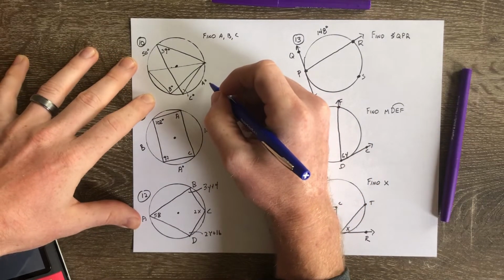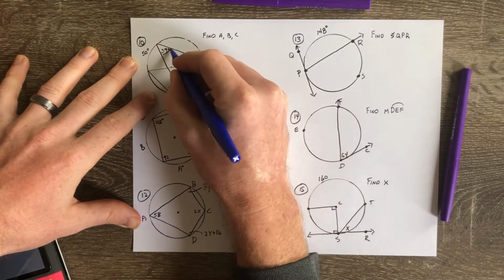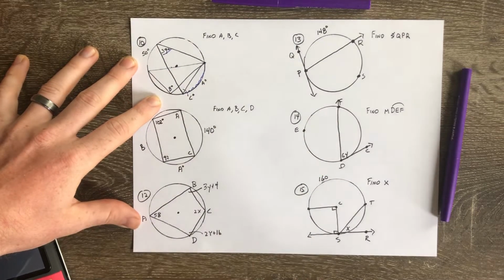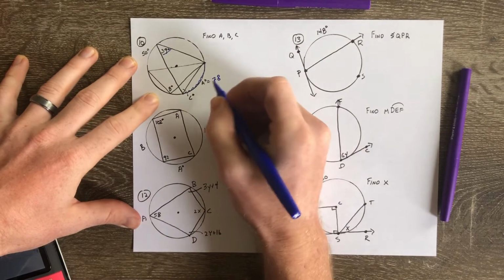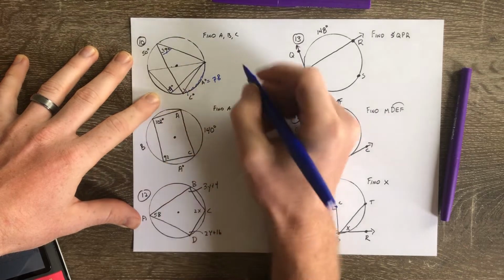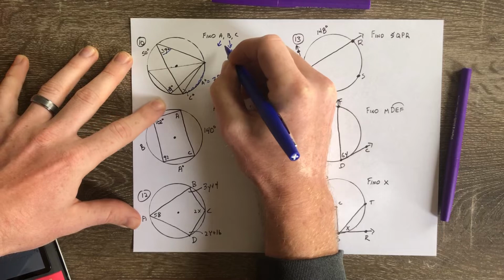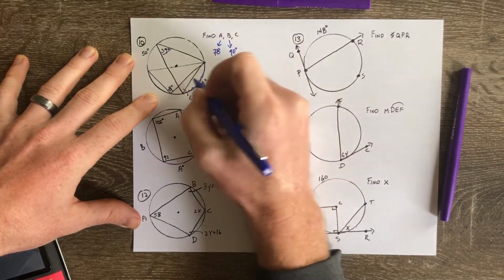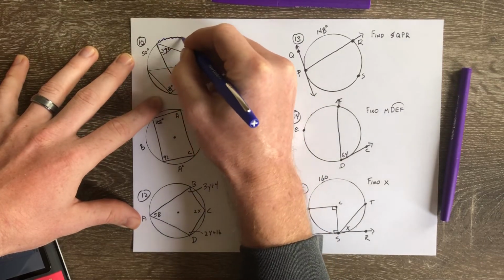So cool. Let's go ahead and we'll start with, I can find A real quick. This is 39, and it opens up to my arc A. So 39 times 2. This will be 78 degrees. B opens up to a semicircle, so B has to be 90 degrees. A has to be 78 degrees.